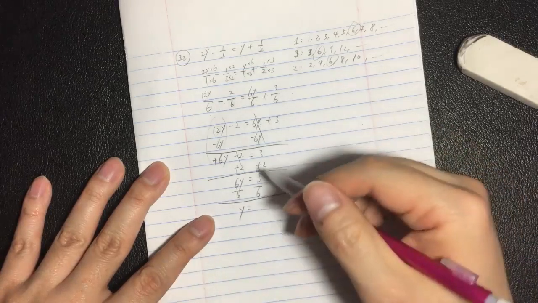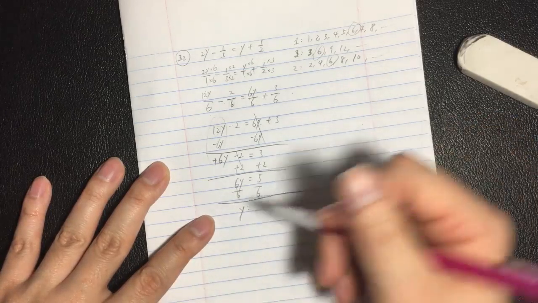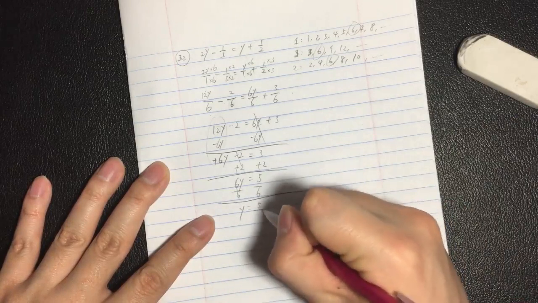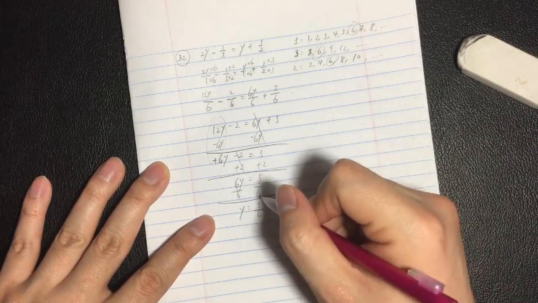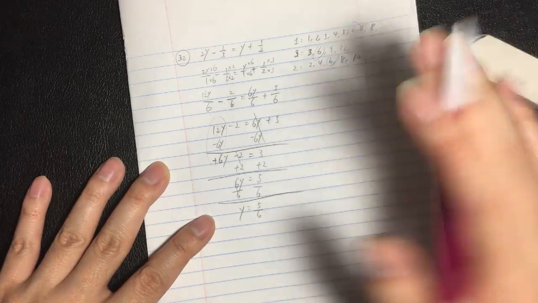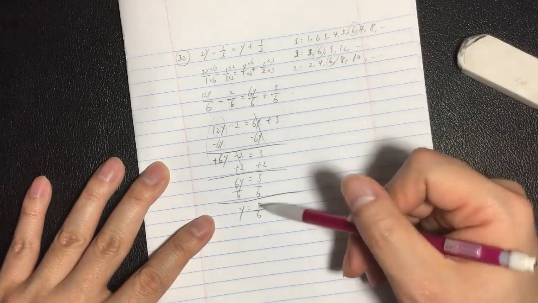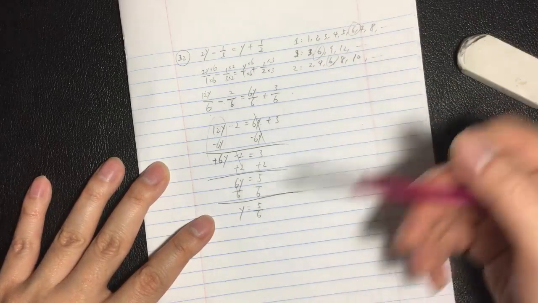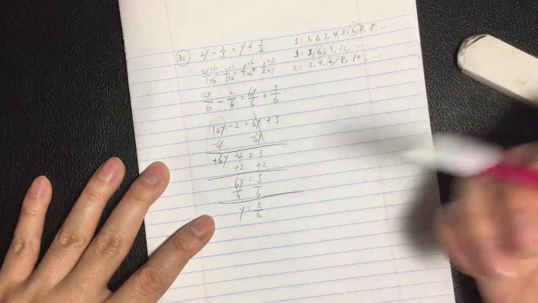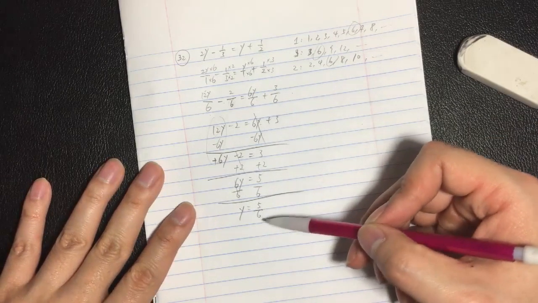On the right side, 5 divided by 6 is not divisible. We leave it the way it is. When we take 5 divided by 6, we don't get a whole number, so don't divide the numbers. Leave it the way it is. Can we reduce it? 5 over 6 cannot be reduced. There's no common factor. So that's your final answer.